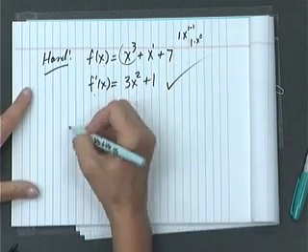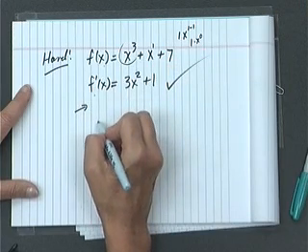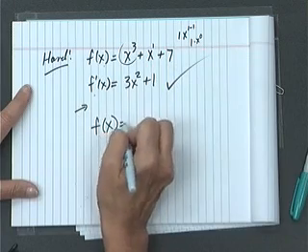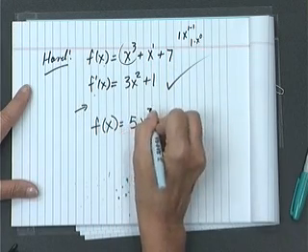All right, let's try another hard one. Can I increase it a little bit and make it a little harder? Shoot for it. All right, not too much then. F of x is equal to 5x cubed.